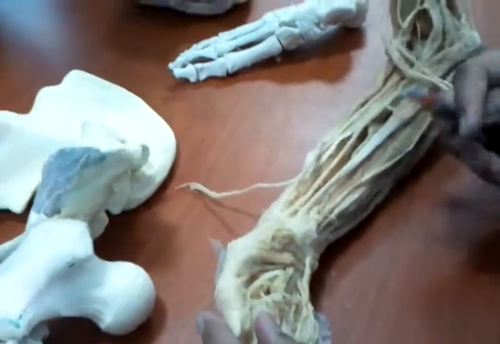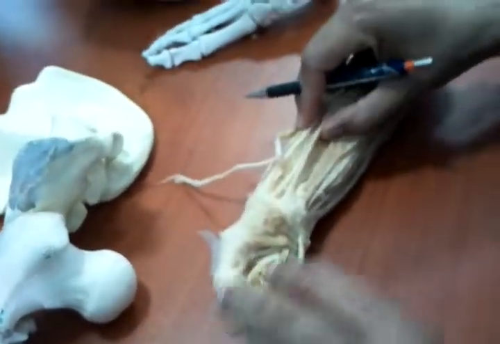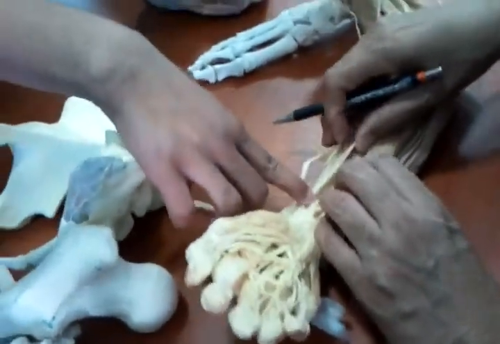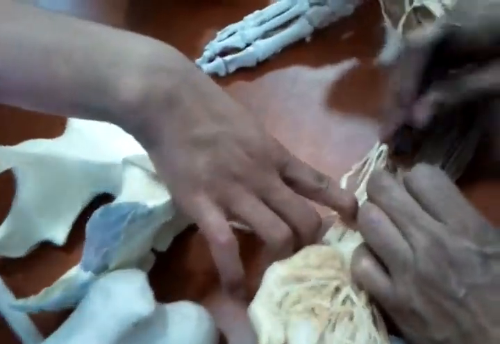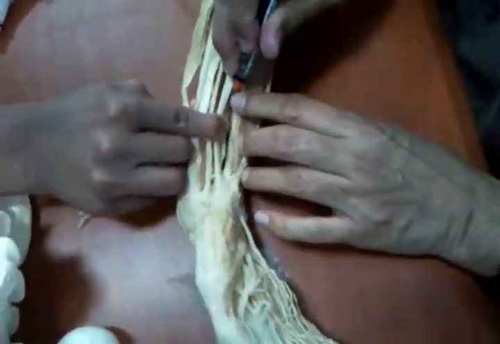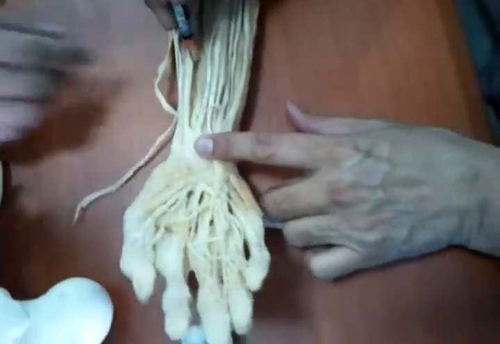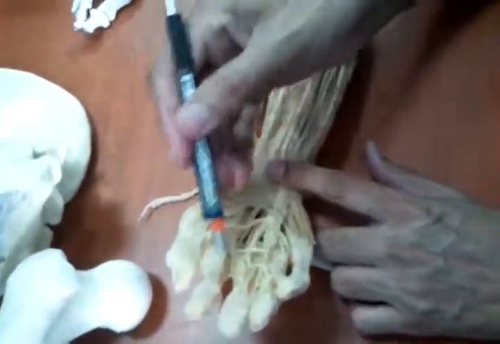Okay. The median nerve is here. This one. Yeah. You see? It's deep. It should come from the neurovascular bundle. Can you see now? This is the median nerve. It goes under the retinaculum and then it divides into branches and spreads.